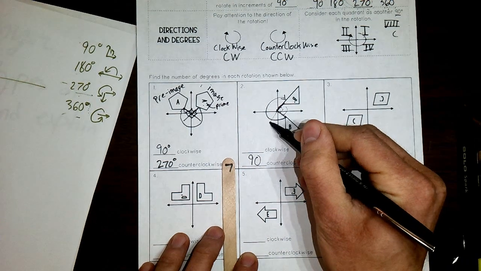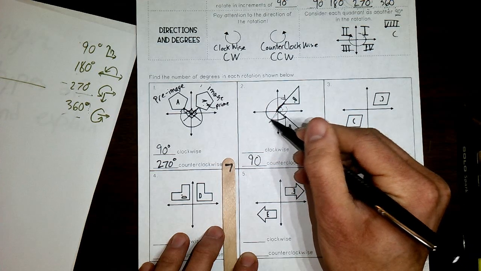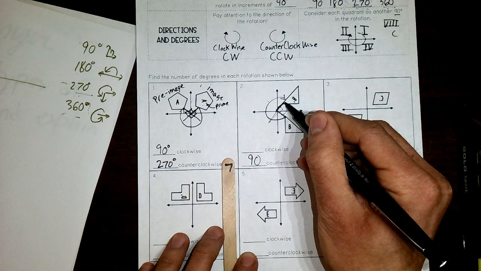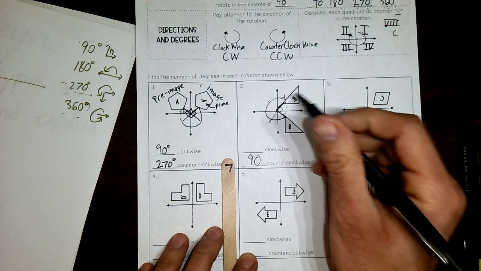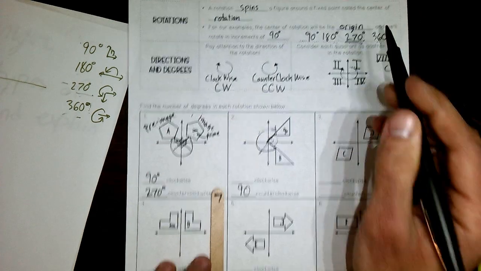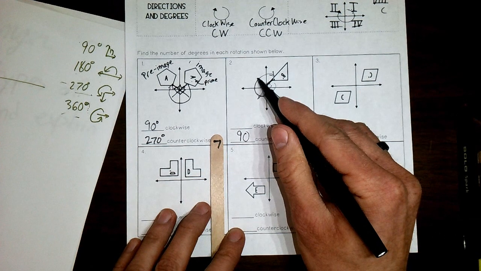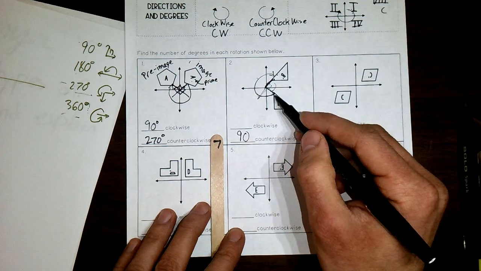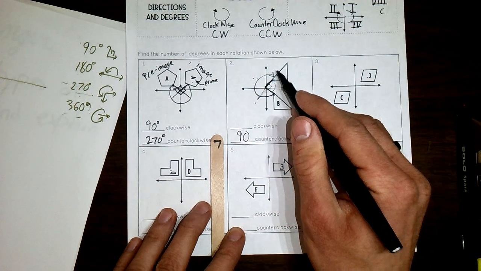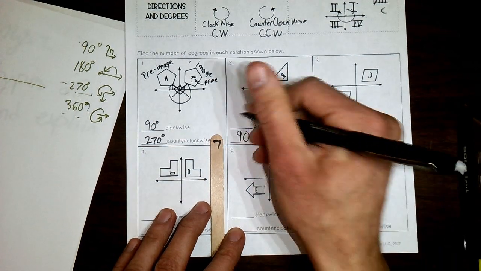We're moving one quadrant, 2 quadrants, 3 quadrants, right? So that's a 3/4 turn. That's going to be 270. You see how that works? We have 90 degrees, 180 degrees, 270 degrees. 180 is always directly across.